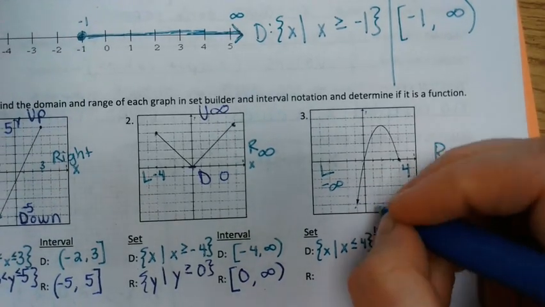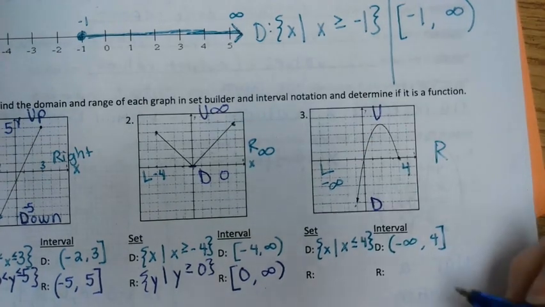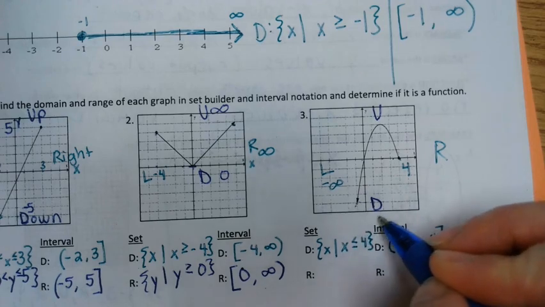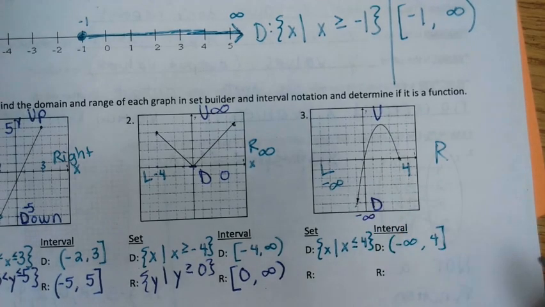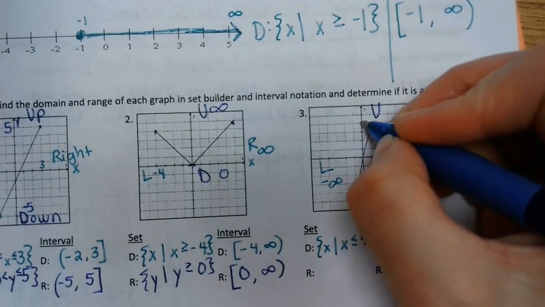Okay, range, low to high, or how far down to up. I do down to up because that doesn't make it so confusing. This is an arrow going down, down, down, which means negative infinity. And it goes up to 1, 2, 3, 4. The maximum is 4.